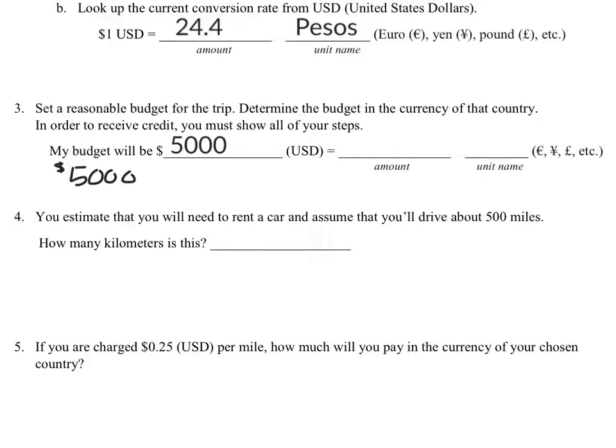Now we need to go back and remember that this really is a fraction of 5,000 over 1. And we're going to multiply it by the conversion factor of 24.4 pesos to 1 US dollar. And we see that in this conversion right now, the $5,000, that's in the numerator.